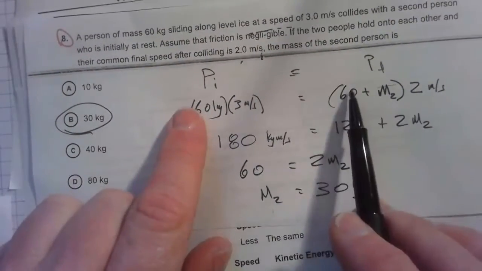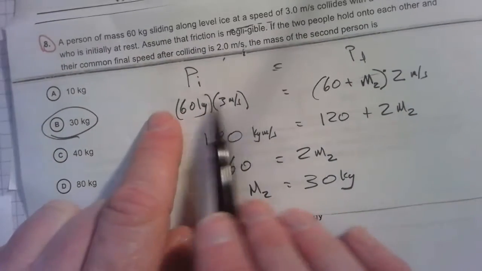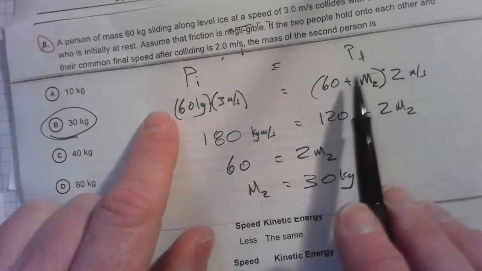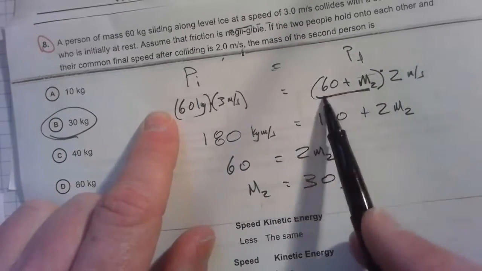So just classic setup, before and after. Who has the momentum? Might be more than one thing, but in this case, just one thing had the momentum. What's the momentum look like afterwards? In this case, it's a combined object, inelastic collision.